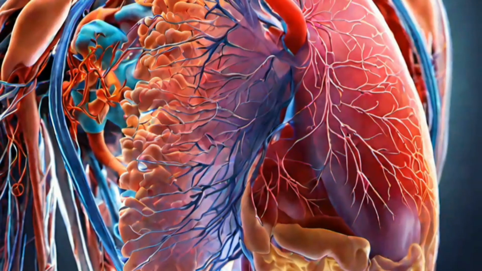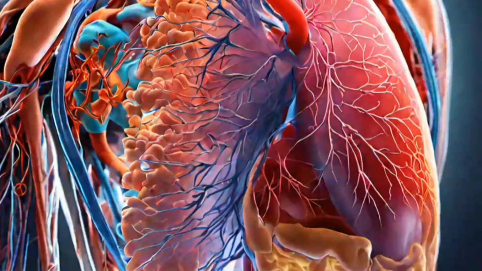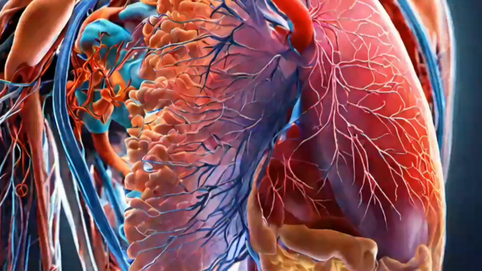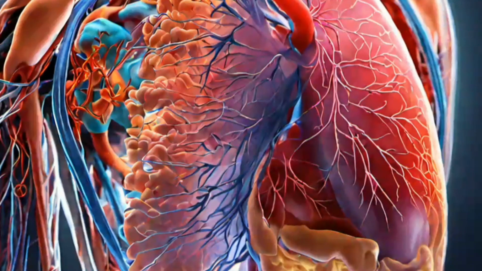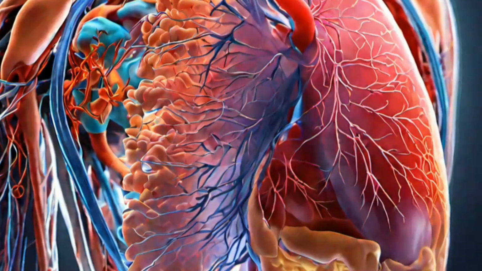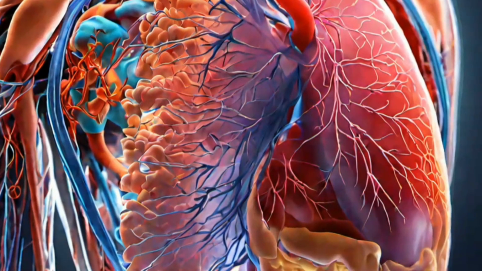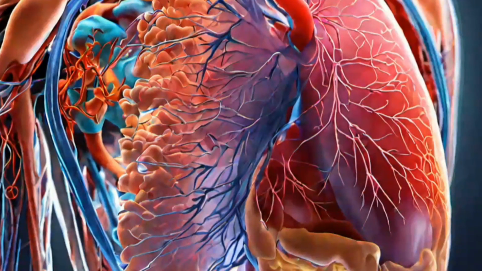Trachea. The trachea, or windpipe, is a tube composed of cartilage rings that provide structural support. It transports air from the larynx to the lungs. The trachea branches into two main tubes called bronchi, which lead to the left and right lungs.